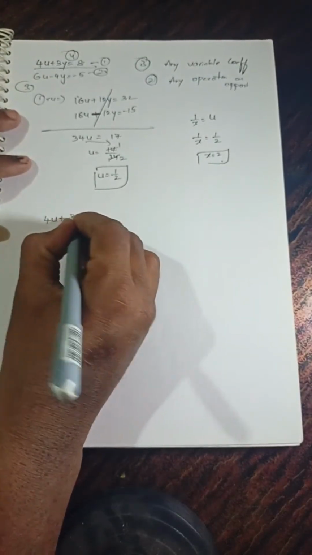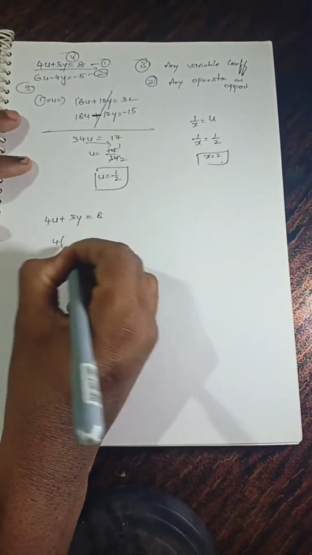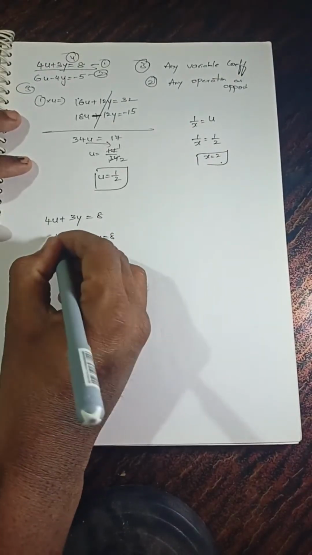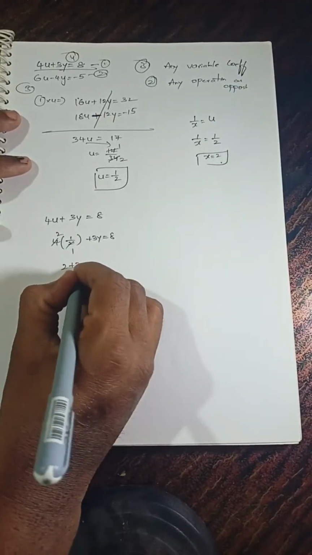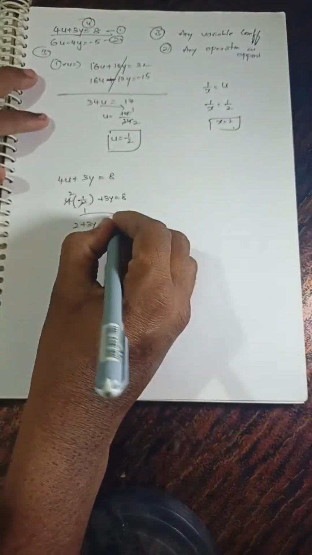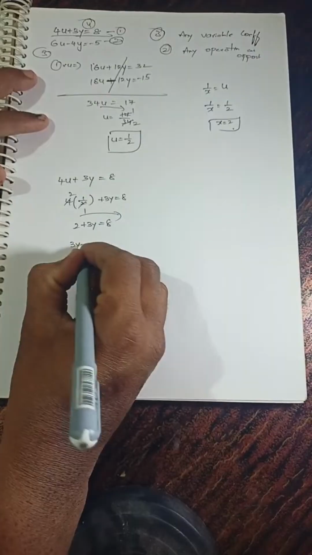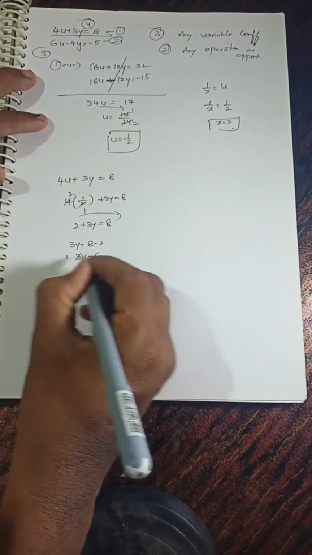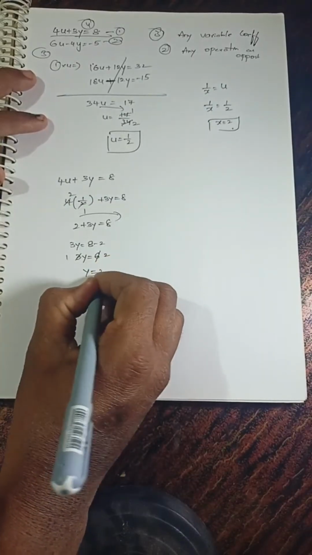4u plus 3y is equals to 8. 4 into what is the u value? 1 by 2, plus 3 into y is equals to 8. 2 ones are 2, 2 twos are 2, plus 3y is equals to 8. Bring the 2 to the right hand side. 3y is equals to 8 minus 2. 3y you are going to get the answer 6. 3 ones are 3, 3 twos are 6, the y value you are getting is 2.